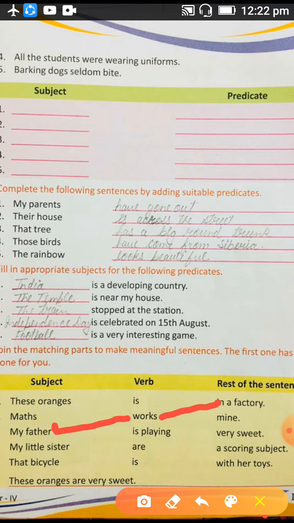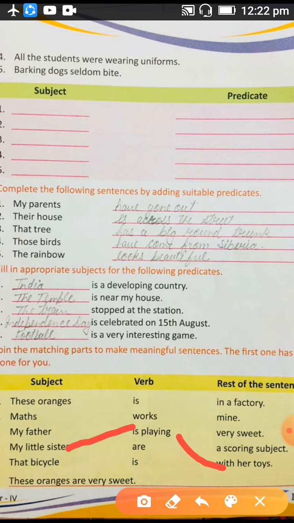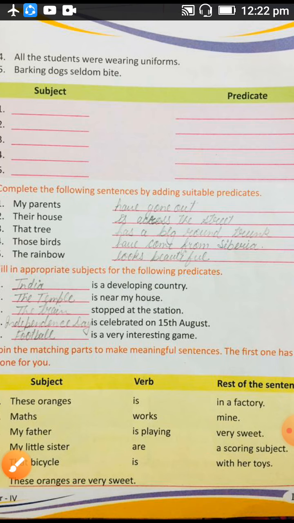Then we have "My little sister." My little sister is playing, here you can match, "with her toys." Okay, now the last one is "That bicycle." That bicycle is, anywhere you can match, "mine." Here, that bicycle is mine. So my dear students, here we have completed this one.